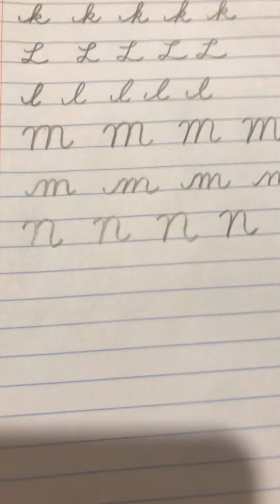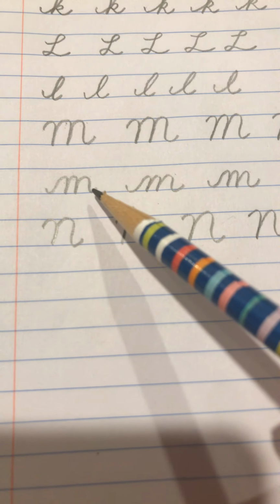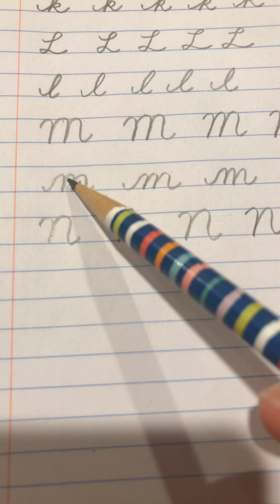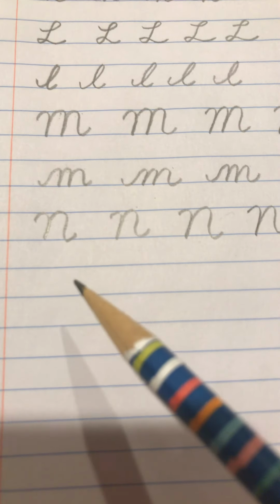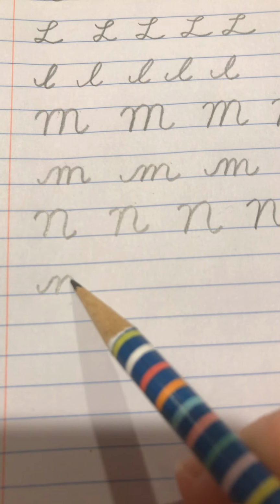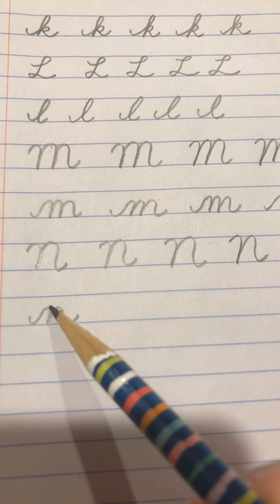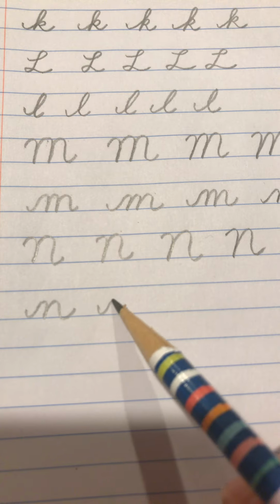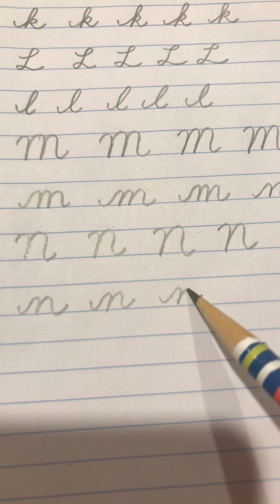All right, now the lowercase n, guess what? That's right, it's similar to the M. But do you remember how many hills the M had? 3. The N is the exact same shape, except it's only going to have 2 hills. Watch this. That is an N. How many hills? 2.